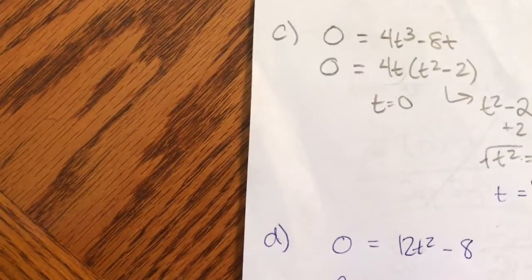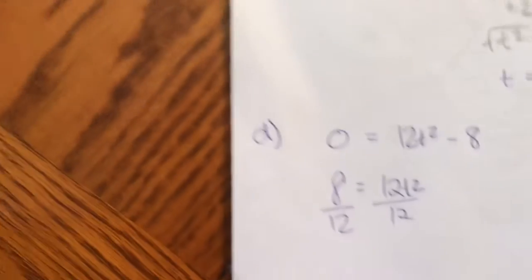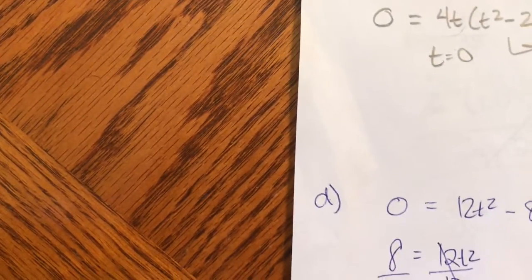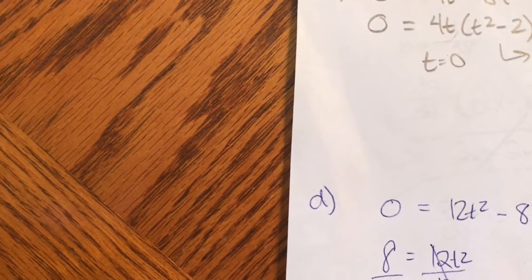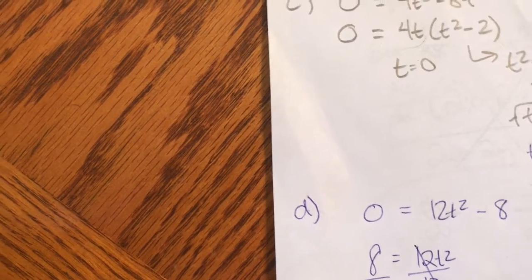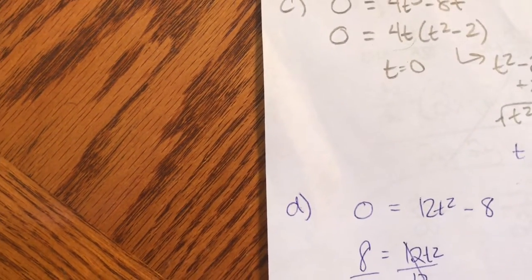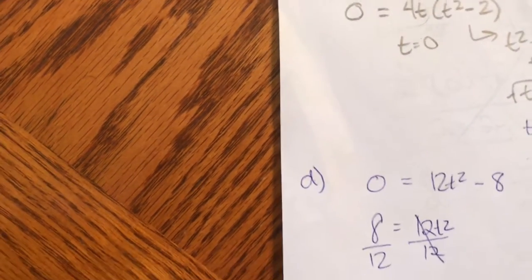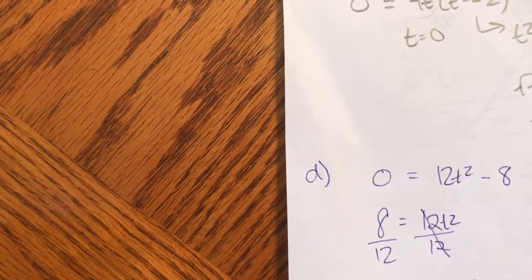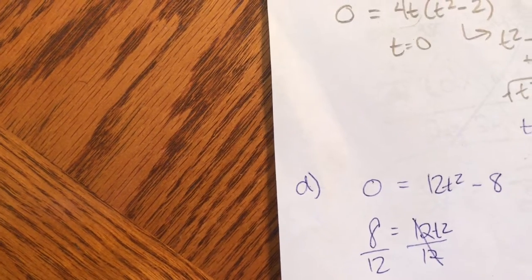Divide 12 from both sides. That simplifies to 3 over 4, right? Nope. That simplifies to 2 over 3 equals t squared. Square root both sides. Normally I'd throw a plus and minus there, but there's no such thing as negative time. So what I get is square root of 2/3.